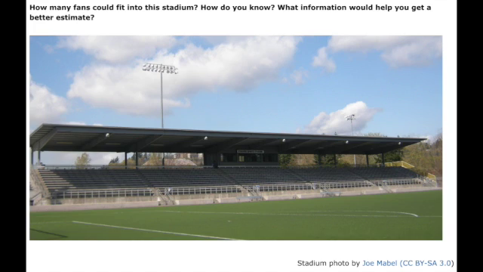So then 15 people per row, 10 rows, that's 15 times 10. That's going to give us 150 people in each section. And if there are 5 sections, 150 times 5 is 750. So that's one good way to get an estimate. Okay, we estimate how many people could fit in one section, multiply it by the number of sections.